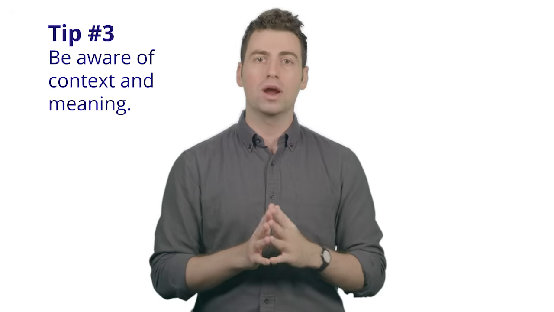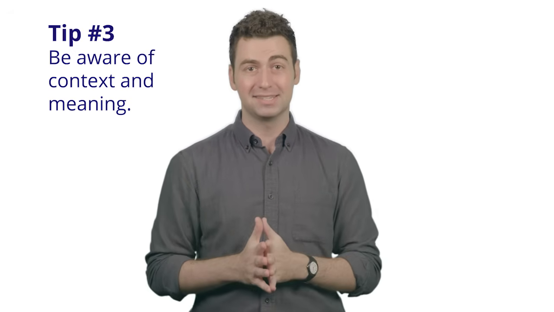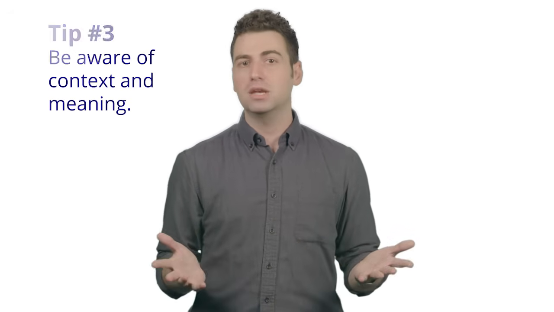Number 3, be aware of context and meaning when necessary. It may seem like the meaning of the passage is unimportant since these are grammar questions, right? But there are many questions where context needs to be considered. Some questions are transition word questions, and some questions are going to ask about proper placement of a sentence in a paragraph. For a question that asks you to choose the best closing sentence, you're going to need an understanding of the main idea of the entire passage.